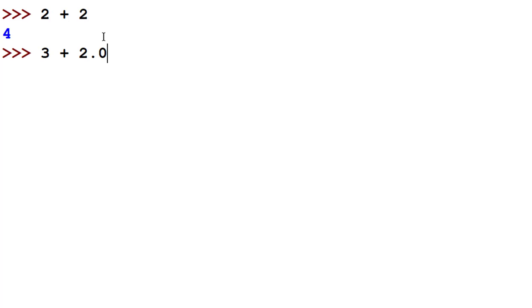3 plus 2.0, it's equal to 5.0. Also, if we wanted to multiply 2 times 4, that's 8. But what will happen if we do 2 divided by 5? 0.4. Now, let's suppose that we want to do 2 squared.